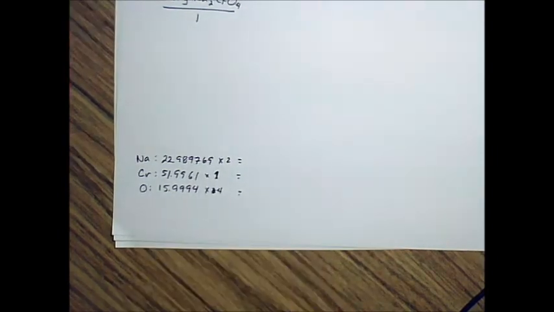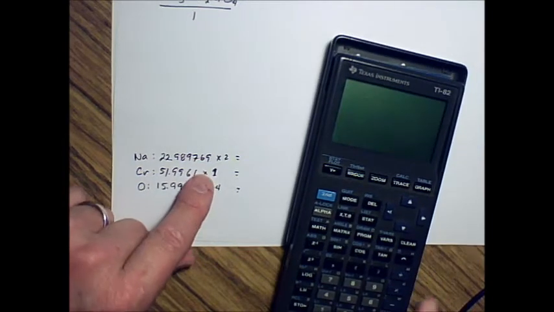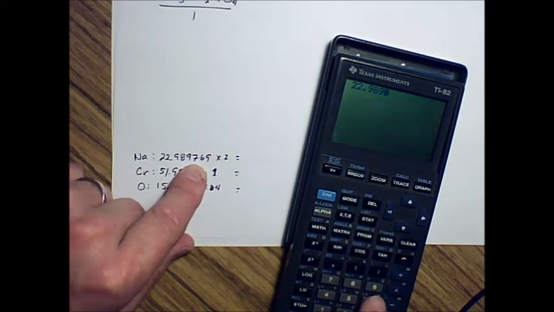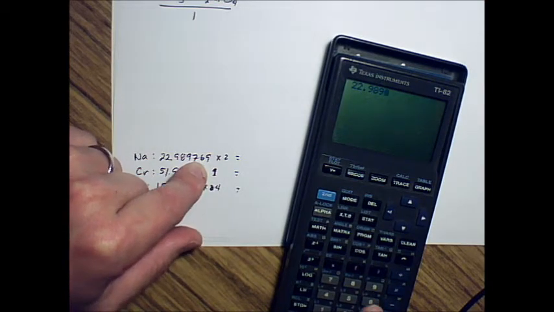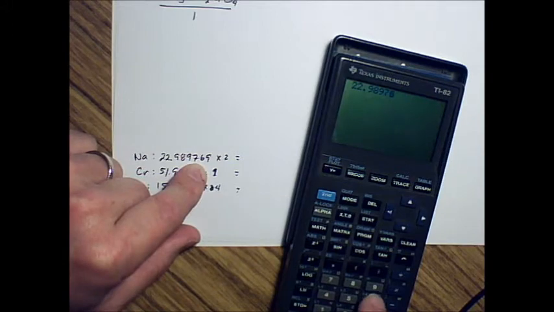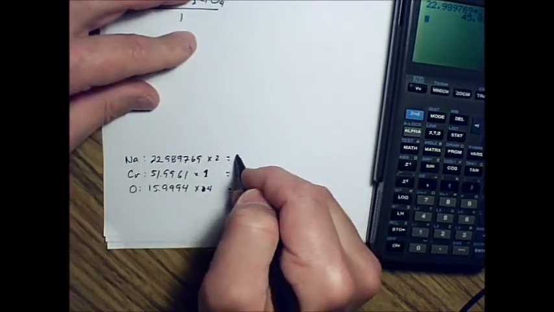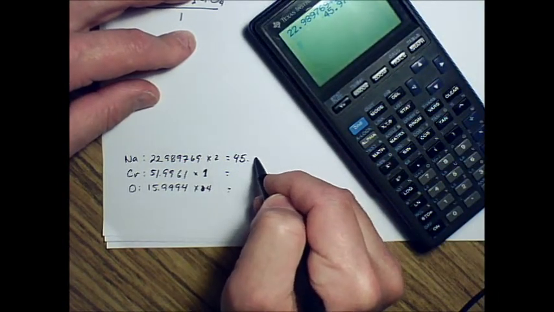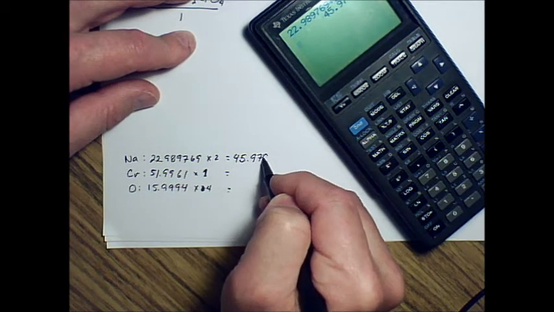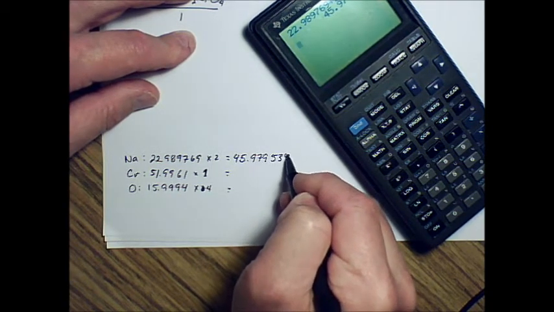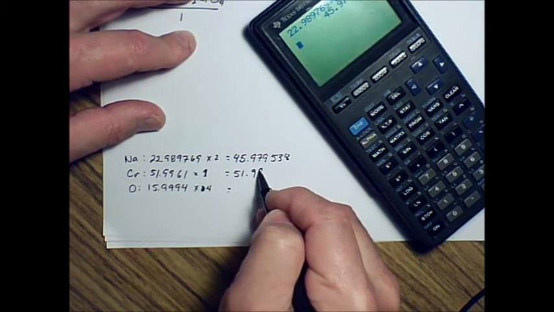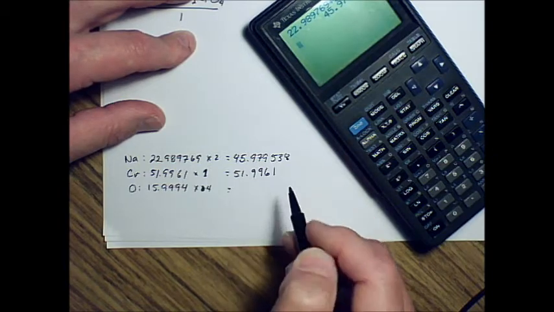And so 22.989769 times 2 is 45.979538. Chromium is just what it is, 51.9961.